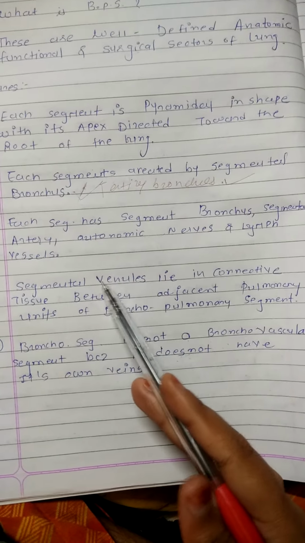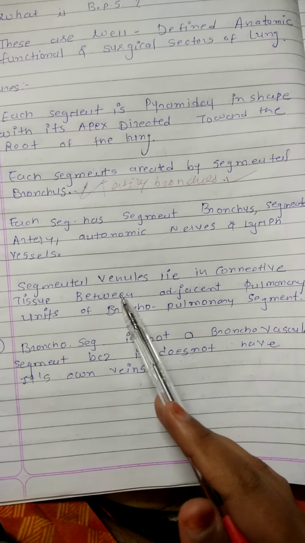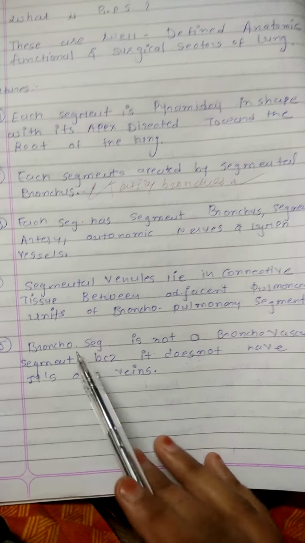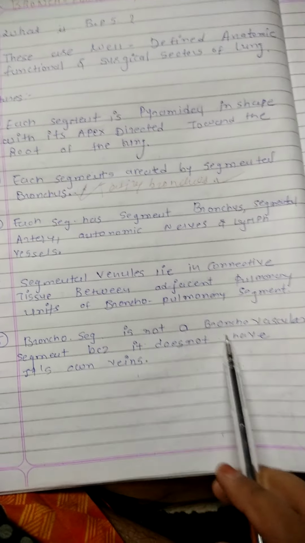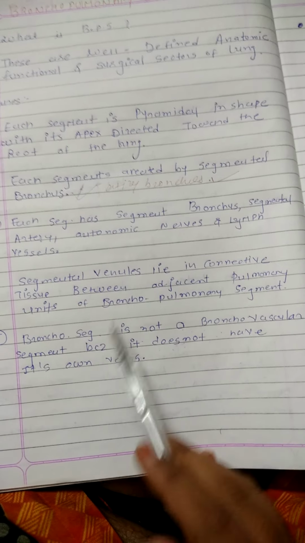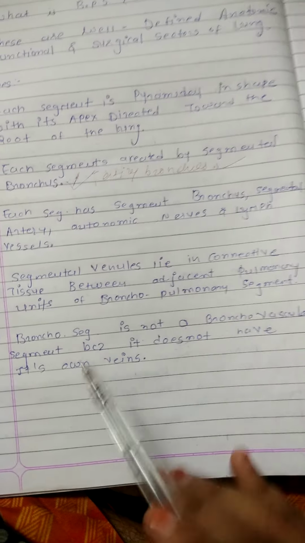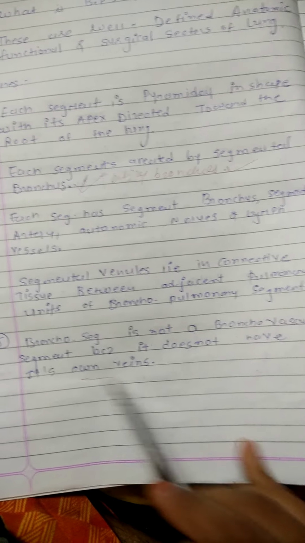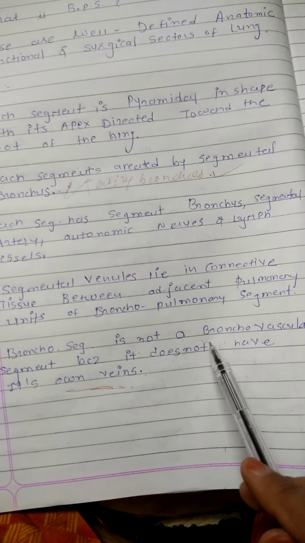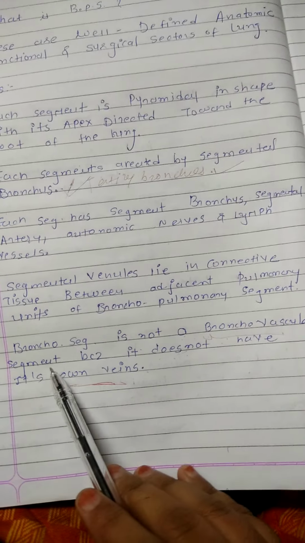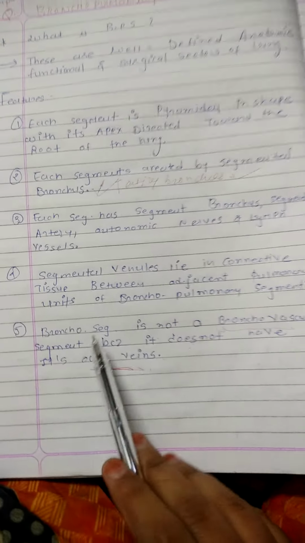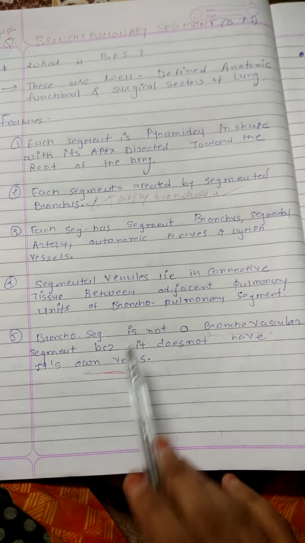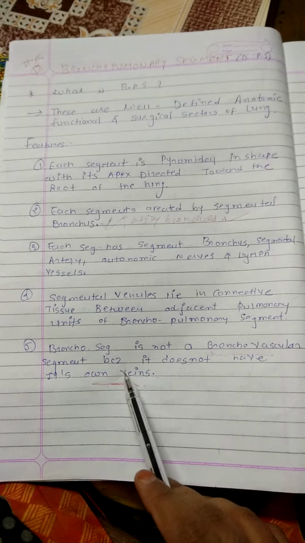So the bronchopulmonary segment is not a bronchovascular segment, because it does not have its own veins. That's why we don't say it is a bronchovascular segment. So this is the fifth point: a bronchopulmonary segment is not a bronchovascular segment because it doesn't have its own veins.